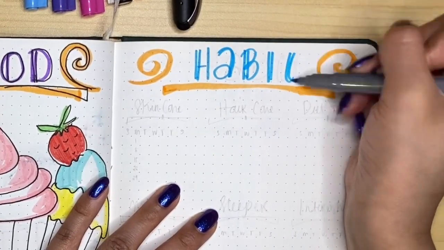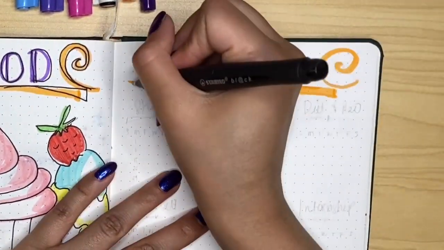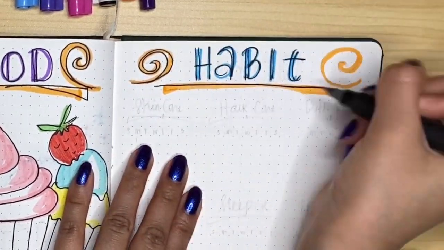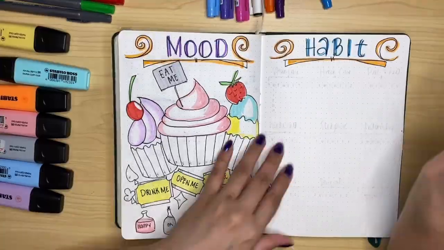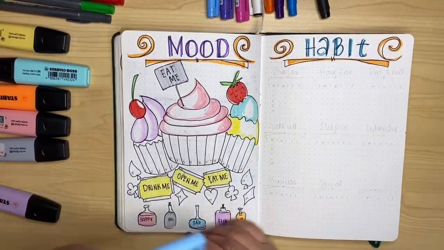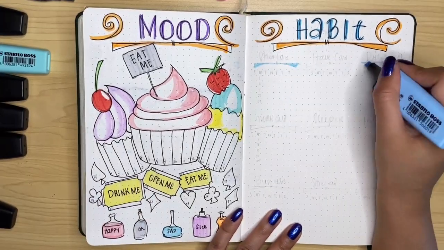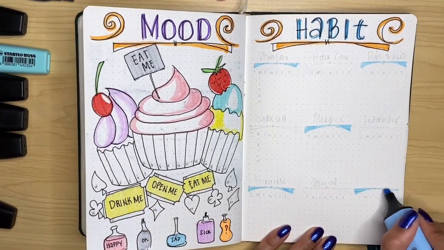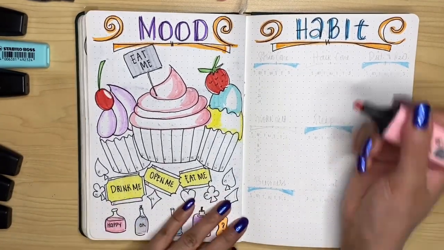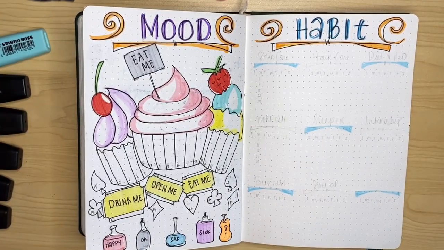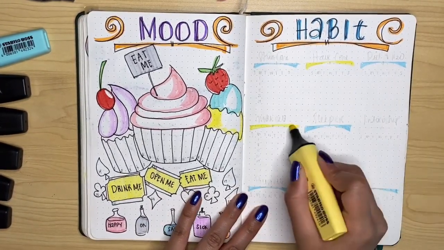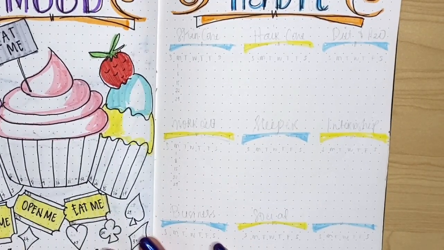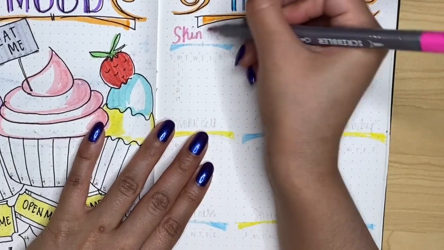The next spread is my habit tracker, and I'm still using the same font and my classic outlining with my black fine tip liner. We will be tracking 9 habits as usual for the month, and I didn't really change any of the designs. I've been using the same stencil for 2 or 3 months now, so I used the same frame, but I incorporated different colors because I think it'd be too much orange if I kept using orange.